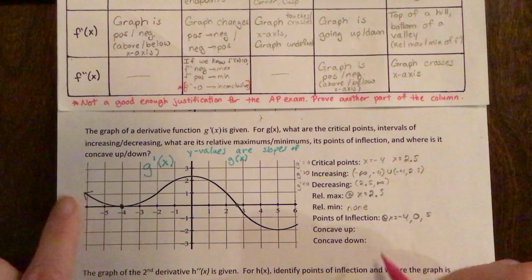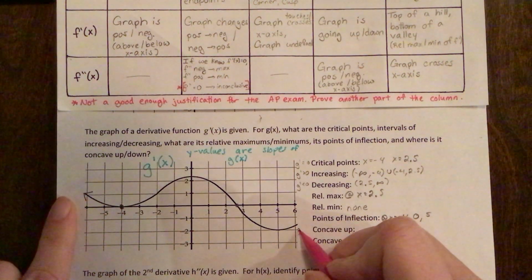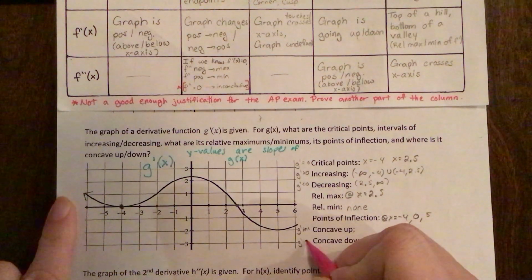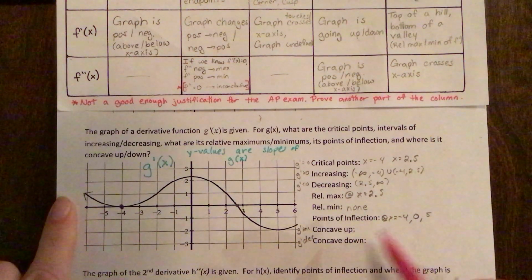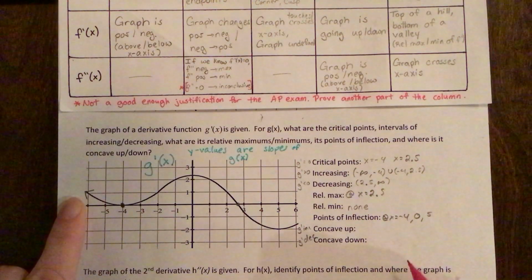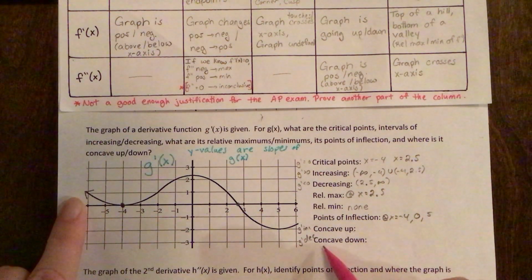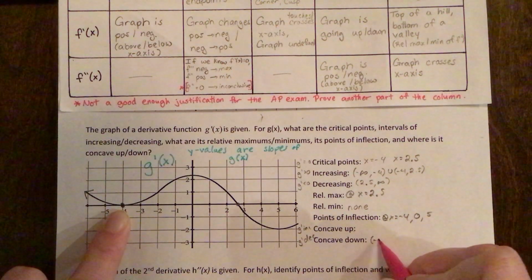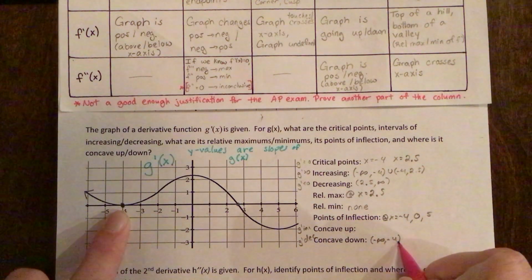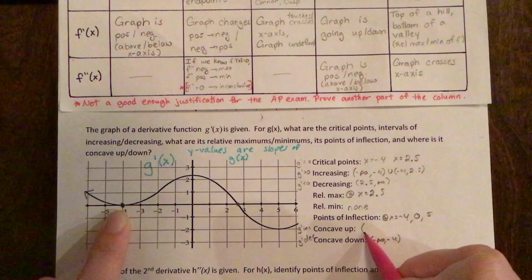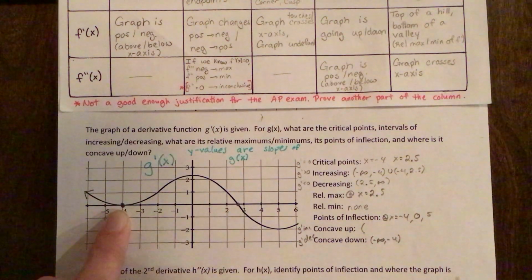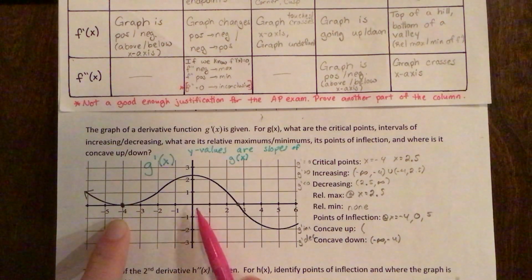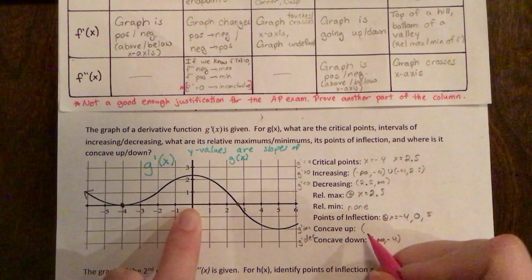Starting on the left, I'm going to put g prime increasing and g prime decreasing. And then we can do exactly what we did on the previous problem for increasing and decreasing. So concave down from negative infinity to negative 4. Then g would be concave up because g prime is increasing from negative 4 to 0.